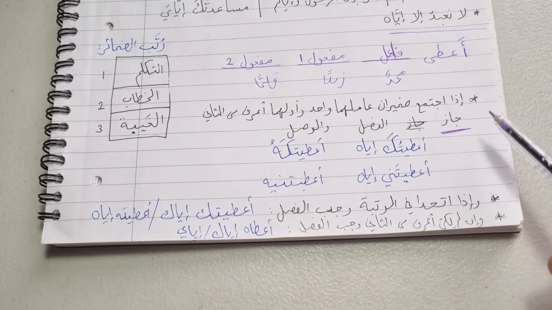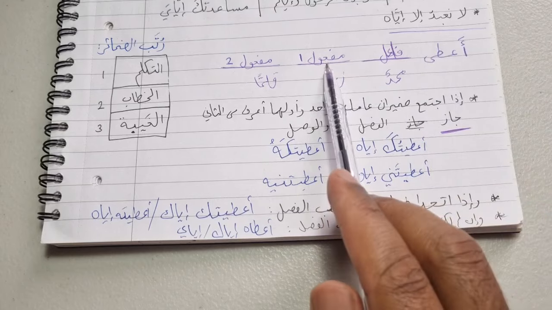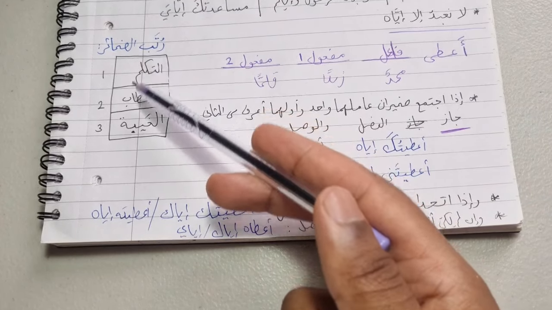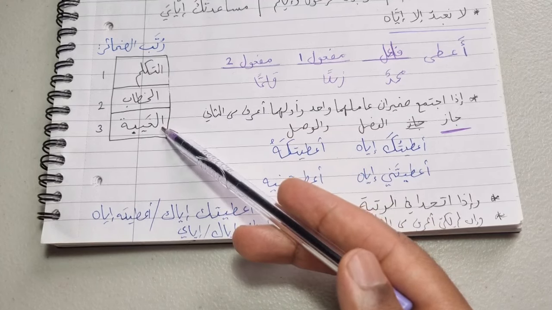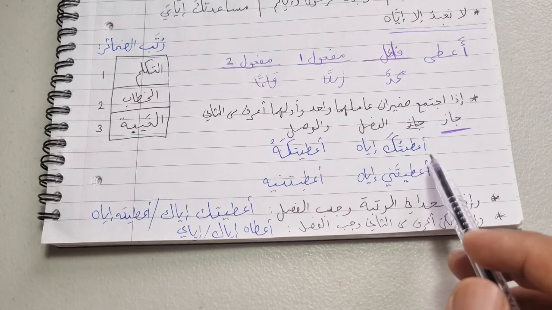You have two options. When are these two options applicable? If they have the same amil and the first one is more definite than the second one. So we have the first one comes on this level and the second one comes on this level. Or the first one comes on this level and the second one comes on this level. And this one is more definite than this one. Okay, look at the examples.